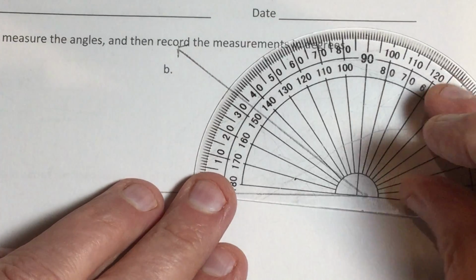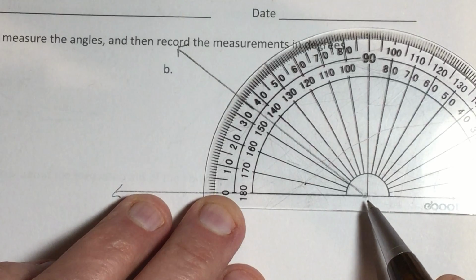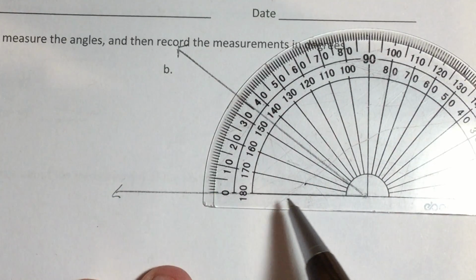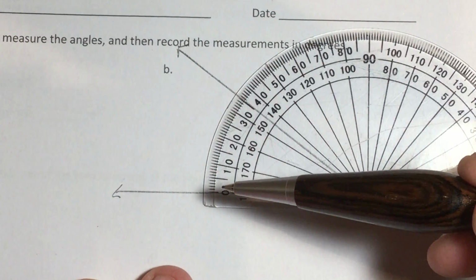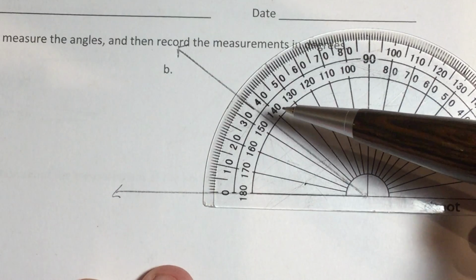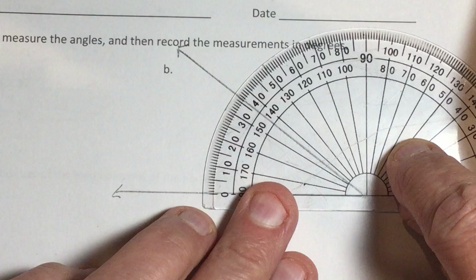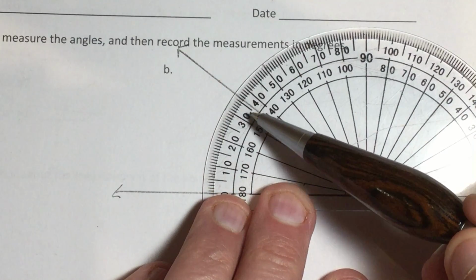And now if I go ahead and put my protractor here, I've lined up the vertex. I have the ray lined up along this bottom line, and I follow up here. Now this is important because I see that this line is between 30 and 40.